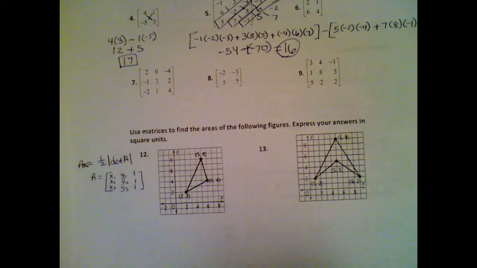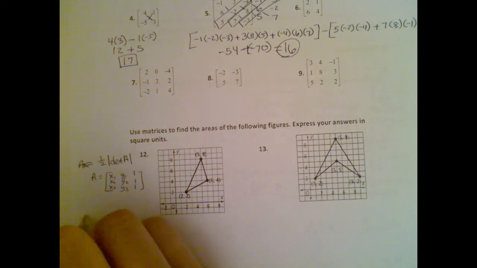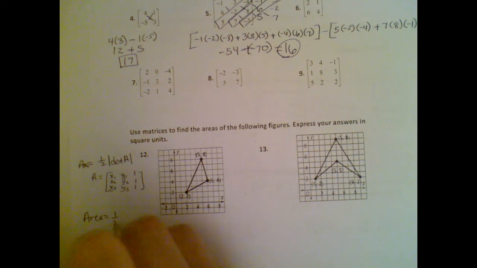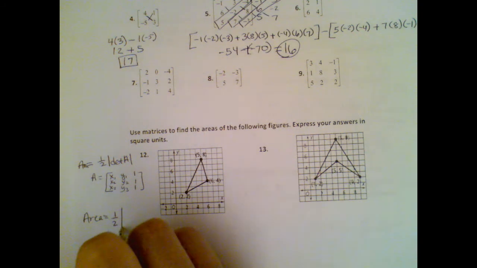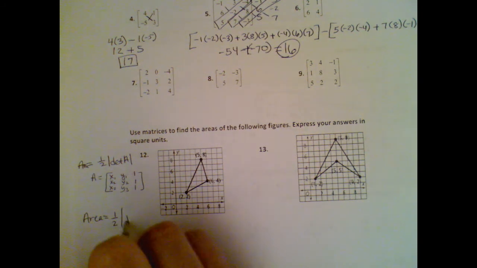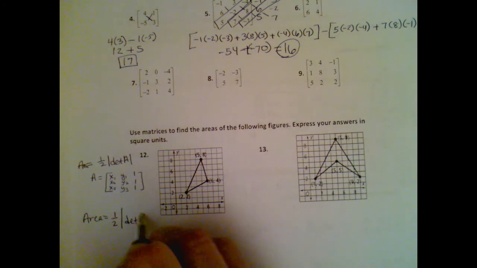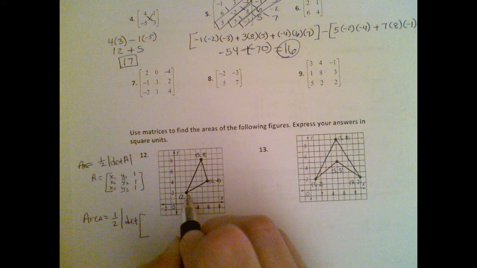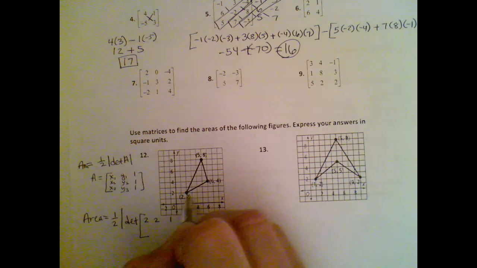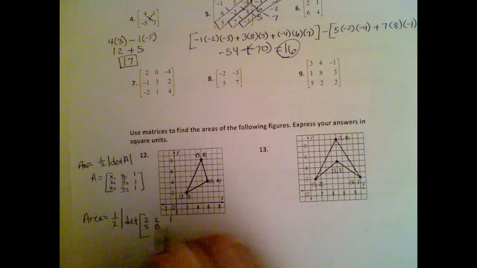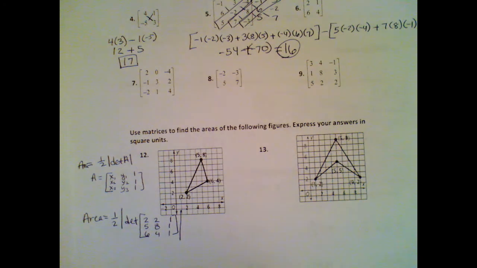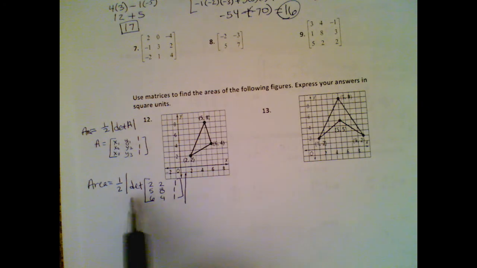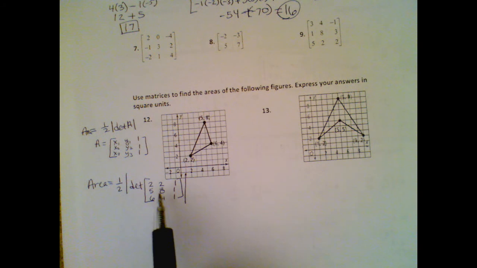Okay, so if we take a look at this, we're going to have our area equals 1/2 times the absolute value of the determinant of our matrix A. So our matrix A is 2, 2, and 1 for this point, 5, 8, 1 for this next one, and 6, 4, 1 for this last one. And we always want to take the absolute value of it, because if this determinant ends up being negative, we can't have a negative area. So we always want to take the absolute value to make sure that it's always positive.